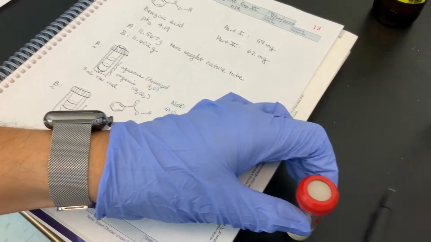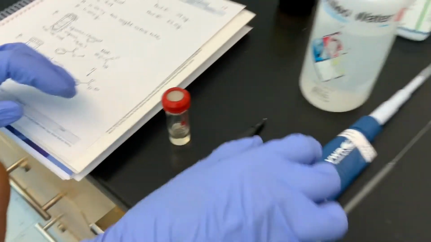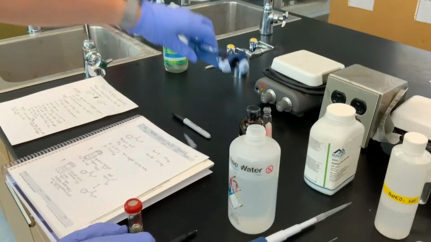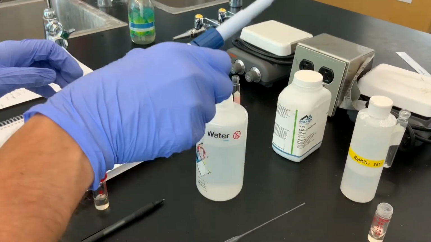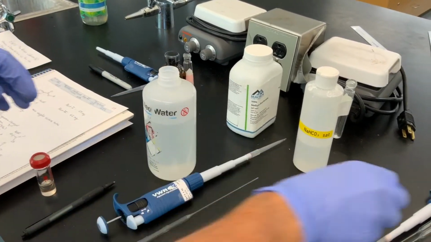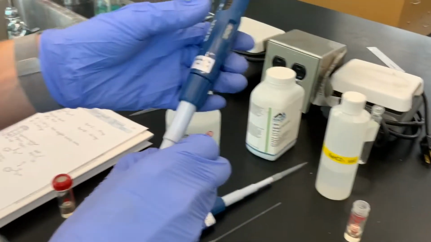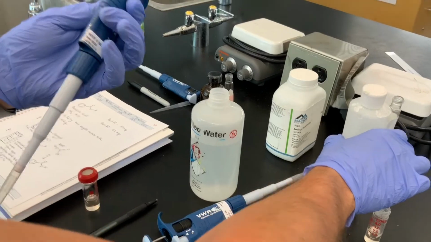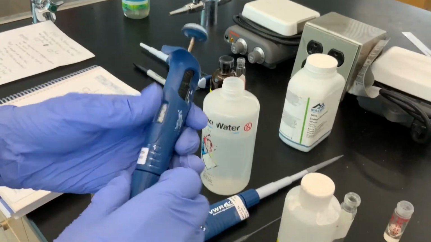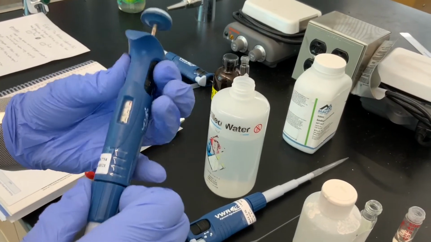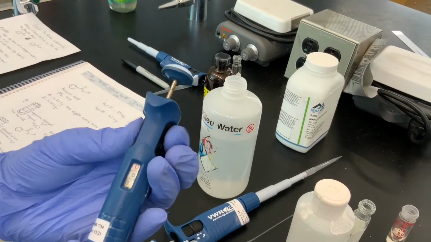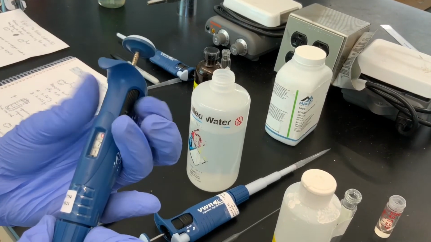We're going to use a different autopipetter, because this one's for methylene chloride, this one is for deionized water, and we don't want to contaminate them, so this one we'll use for the sodium bicarbonate. And of course, we're going to check that we've got 600 microliters.